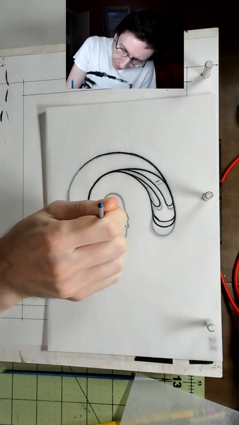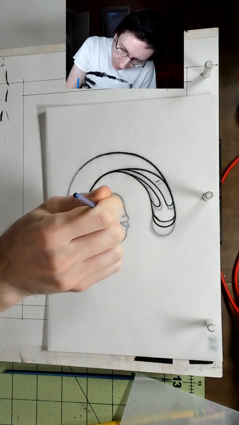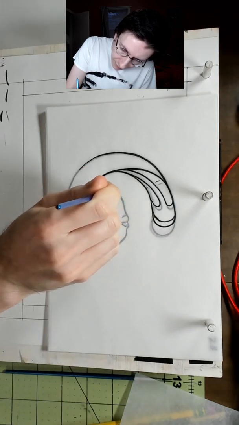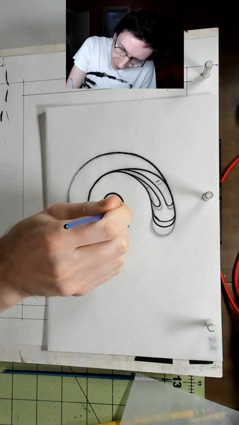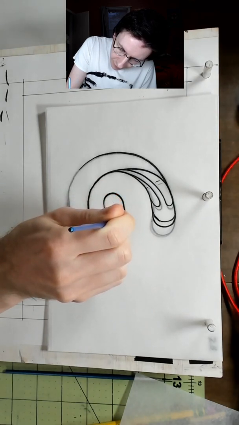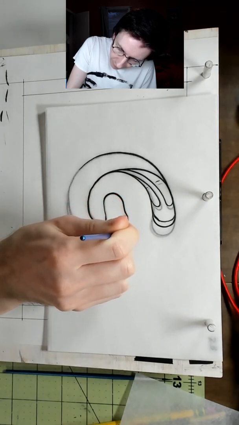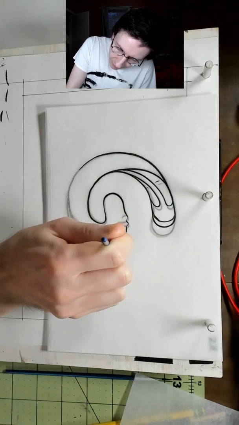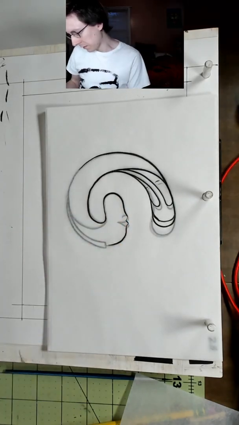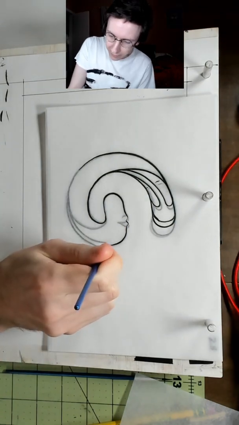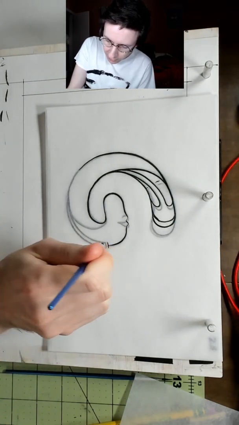When I was in school, I was in art school. I did not have to take life drawing, which I probably would have benefited from as a thing, but I was glad that I didn't have to because I'm not great at rendering people.